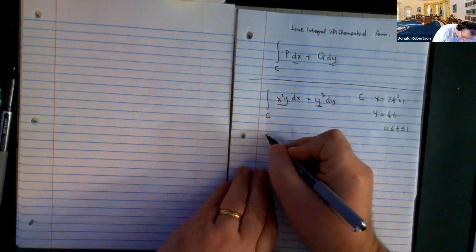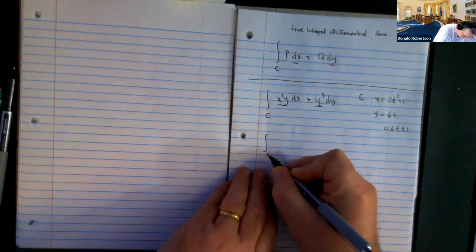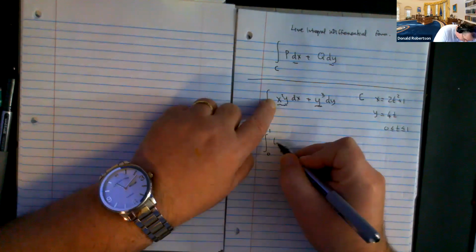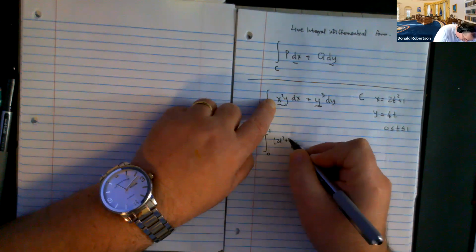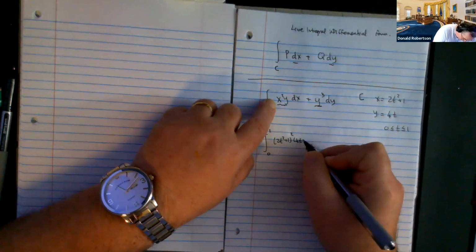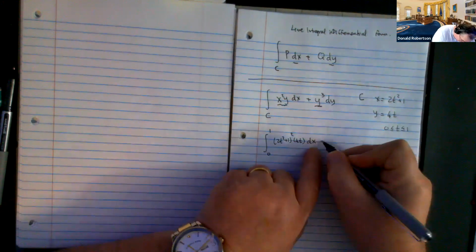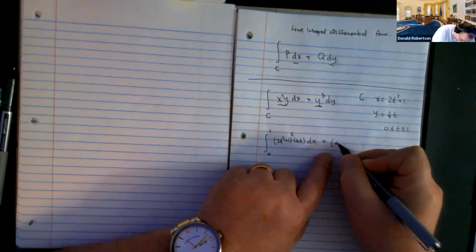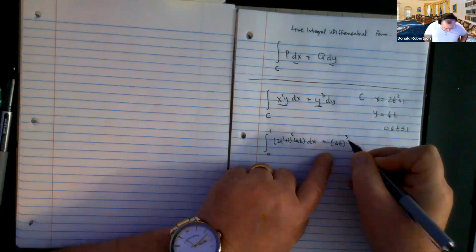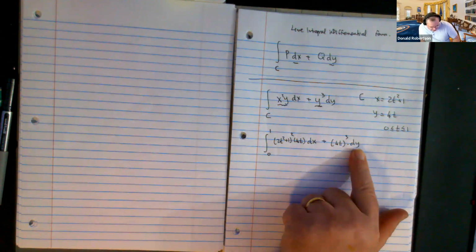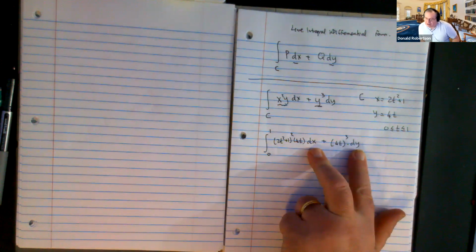So what I'm going to do is take this line integral, the differential form of it, and convert it into an integral in terms of t. It's going to be the integral from t equals 0 to 1. X squared is going to be 2t squared plus 1 squared times y, which is 4t, dx, plus y cubed, which is 4t cubed, dy. So all I need to do now is figure out how to rewrite dx and dy in terms of t, right?